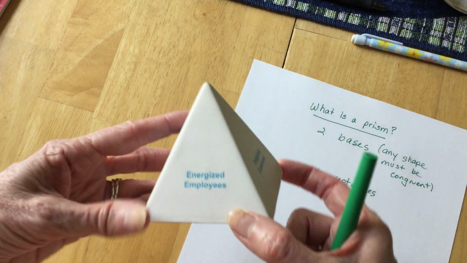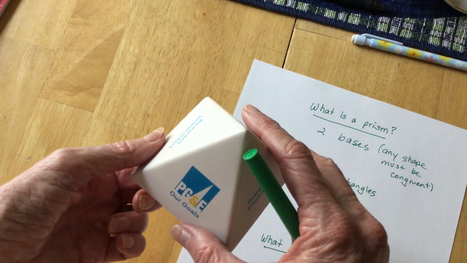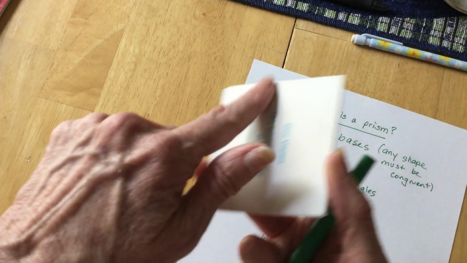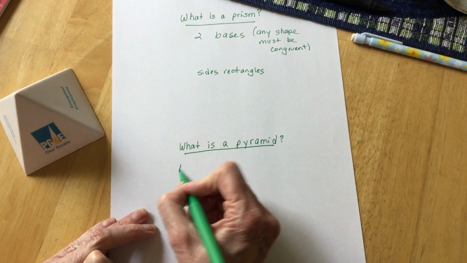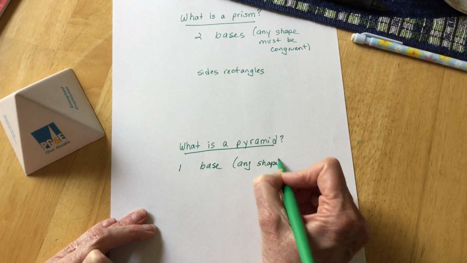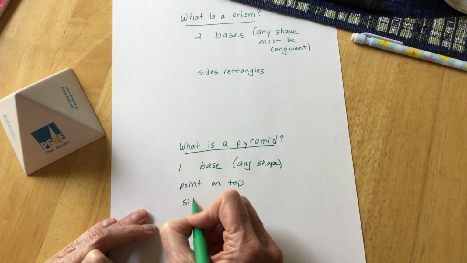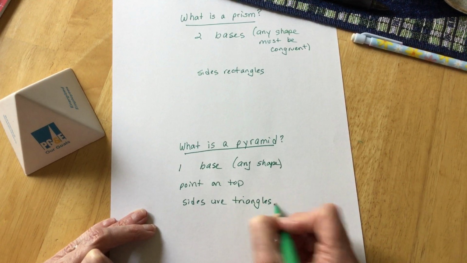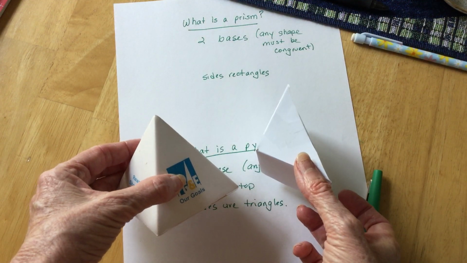And you can have all kinds of pyramids. This one is a square pyramid, but you can have a triangular pyramid or a hexagonal pyramid or an octagonal pyramid. Whatever the bottom is defines it. And it is a pyramid because it has the pointy top. So a pyramid only has one base, which can be any shape, it has sides, it has a point on the top, and the sides are always triangles. So that's the difference between a pyramid and a prism.